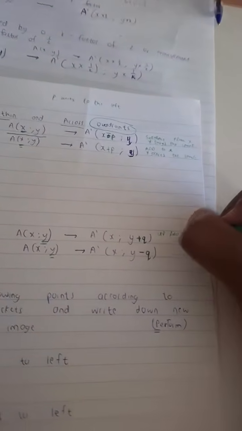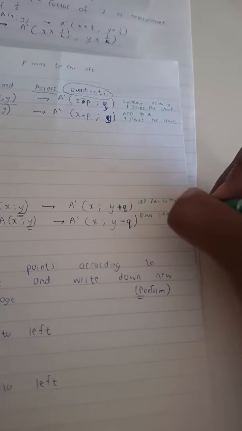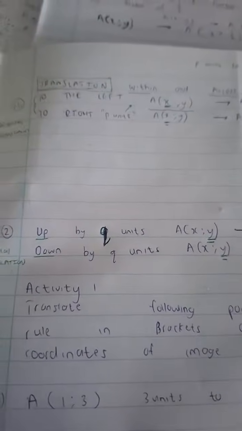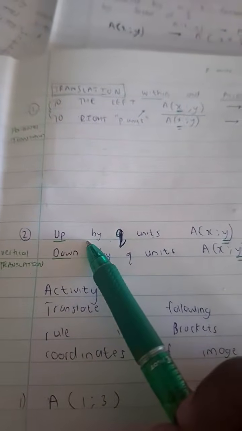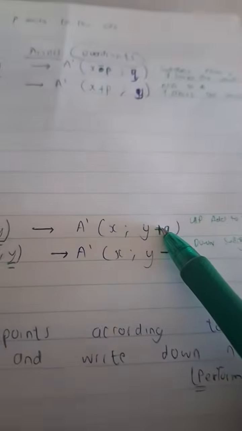So up, we add to y, down we subtract from y. Okay, hopefully that's clear for all of us. So that is translation, guys. That pretty much wraps up the concept of translation. Up movement will affect y, down movement will affect y. By q units, up means we add q to y. Down by q units means we subtract q from y.